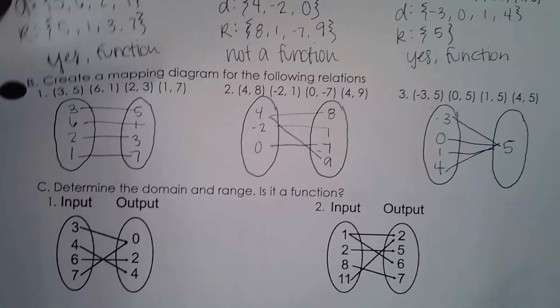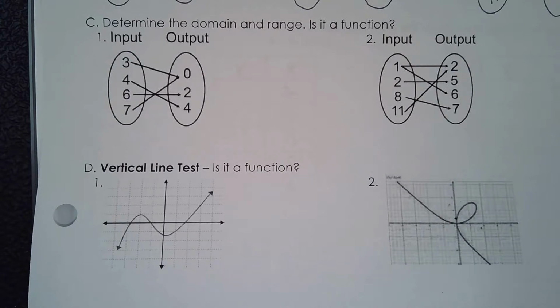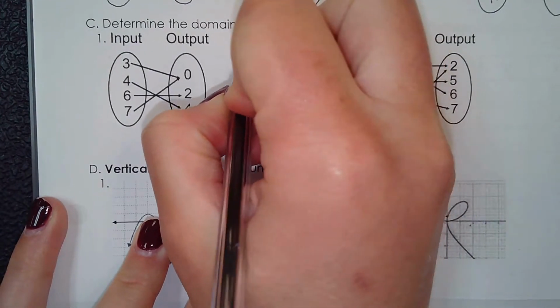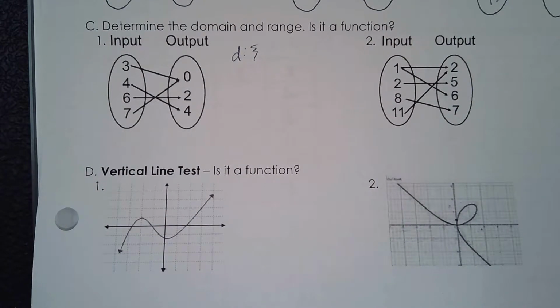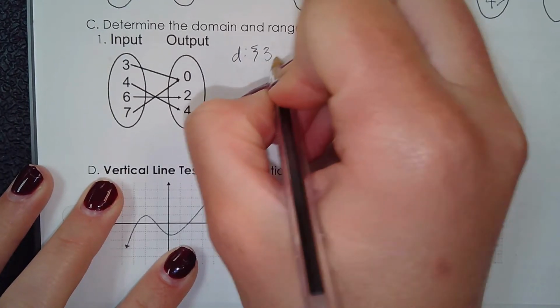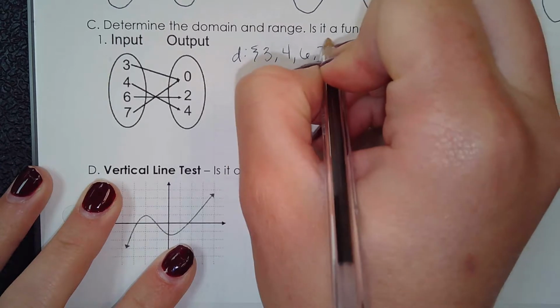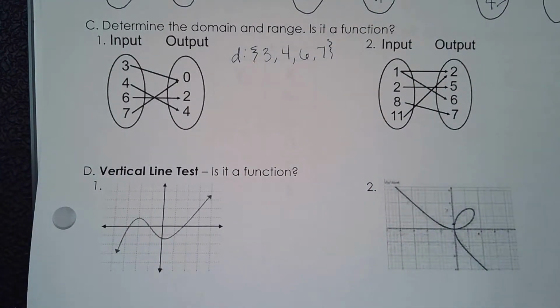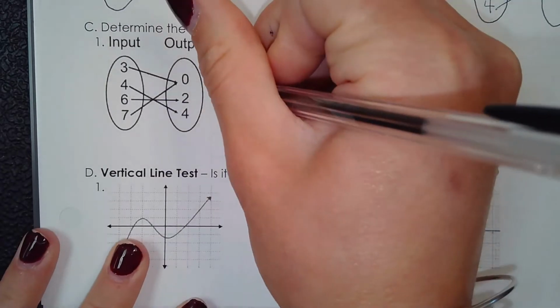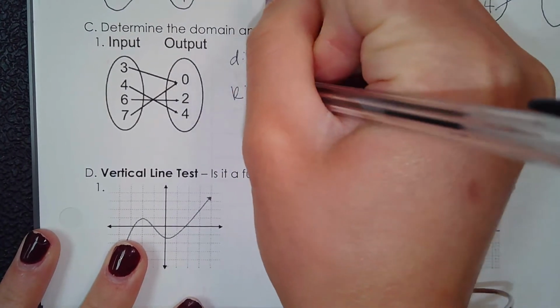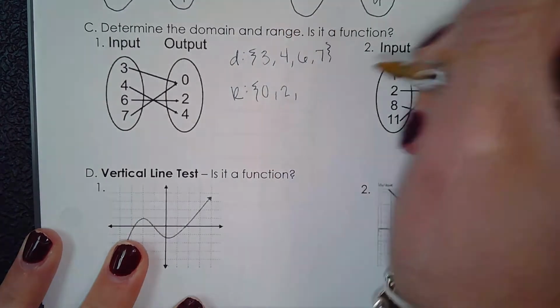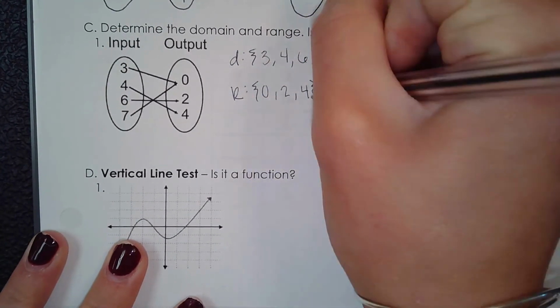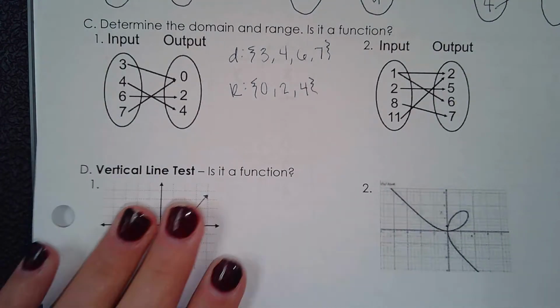All right, so the next part, you're given the mapping. You've got to decide what the domain is and what the range is, and is it a function? So it's really easy to find your domain and range because they're already sorted, right? Okay, so what's our domain for the first one? 3, 4, 7. There it is. Okay, what about our range? 0, 4. I'm really bad at drawing those brackets.